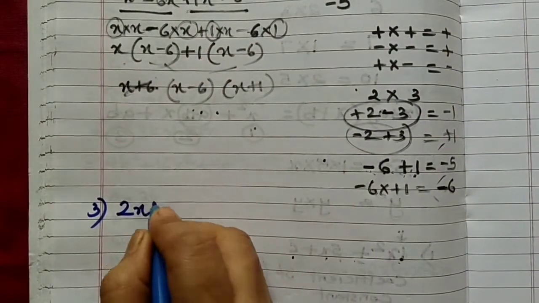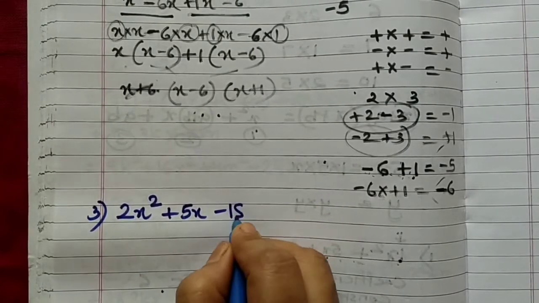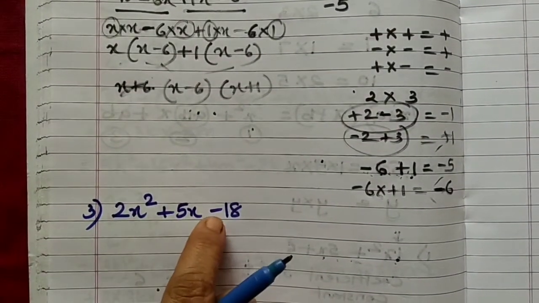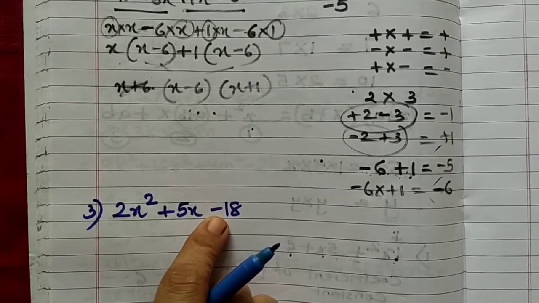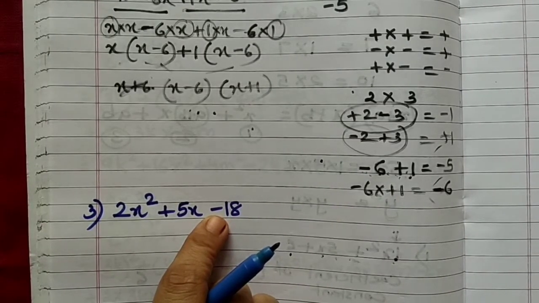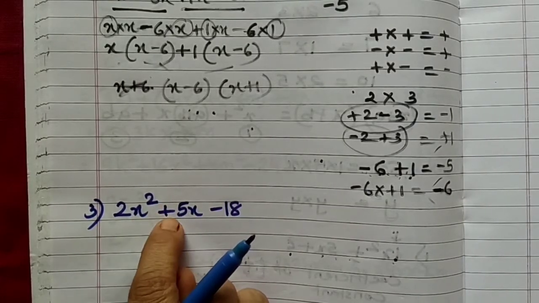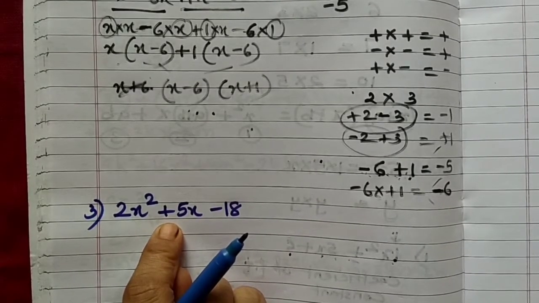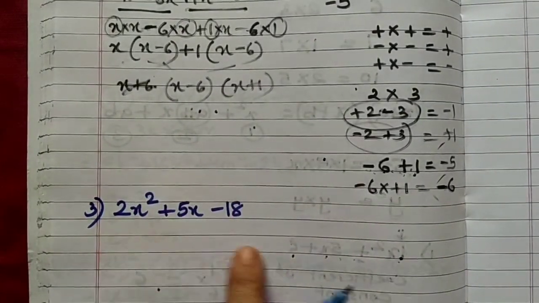Let us take one more sum now. 2x square plus 5x minus 18. This is the sum now. Now let's see here. Here the sign is minus 18. So one of our factors should be a minus, another will be plus. Now which factor will have minus sign and which will have plus sign, we can also get. What is the sign over here? Plus. So when there is a plus sign in the middle, the bigger factor will have a plus sign and the smaller factor will have a minus sign. This you should immediately come to know after looking at the sum.